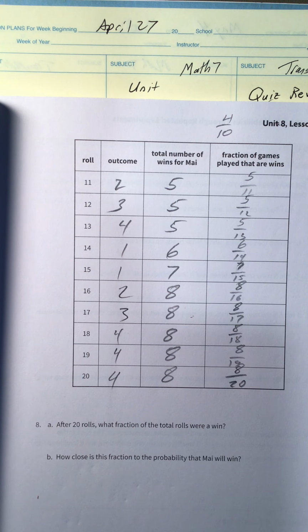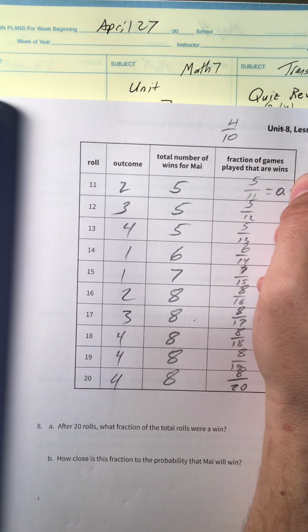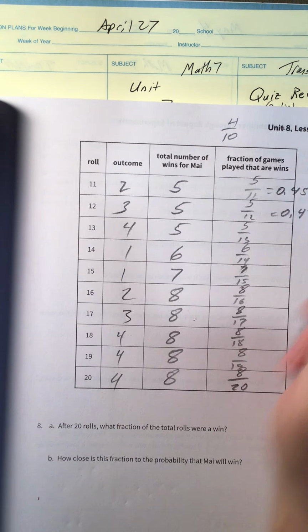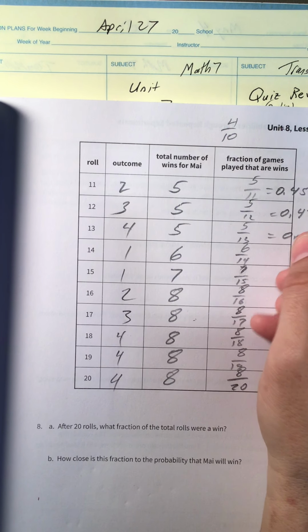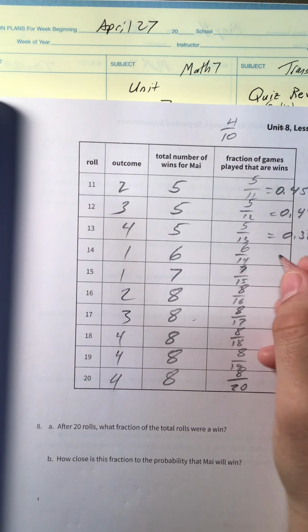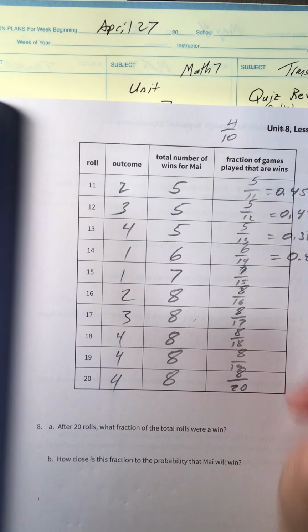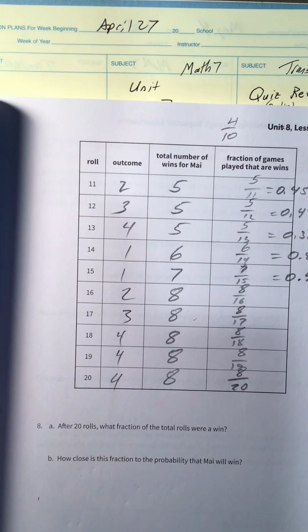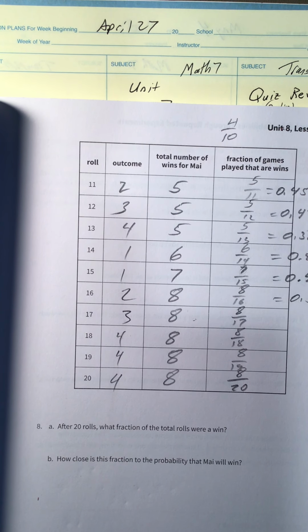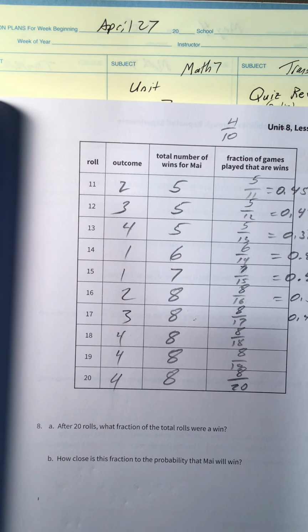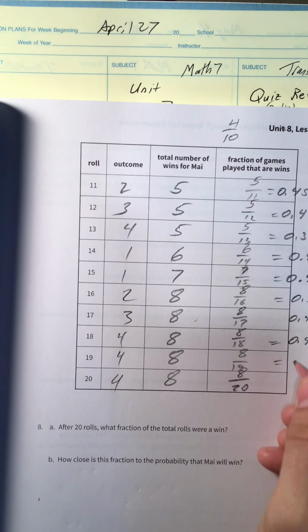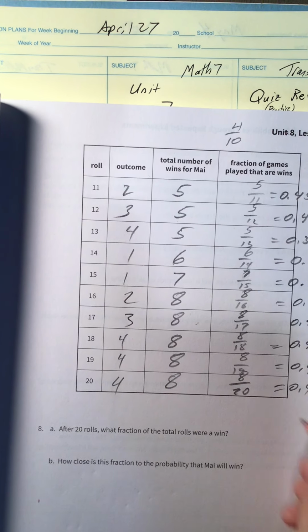All right. So again, to help me plot those, I'm going to divide them out. 5 divided by 11, 0.45. 5 divided by 12, 0.42. 5 divided by 13, 0.38. 6 out of 14, should reduce that, 0.43. 7 divided by 15, 0.47. 8 divided by 16, 8 divided by 17, 8 divided by 18, again reduce that, 8 divided by 19, and 8 divided by 20.